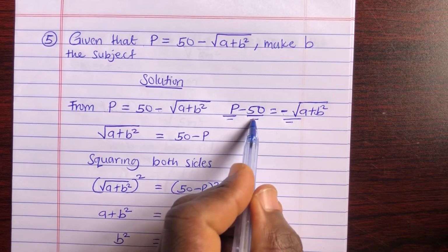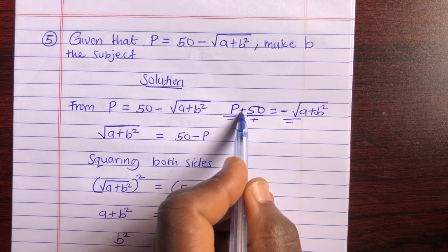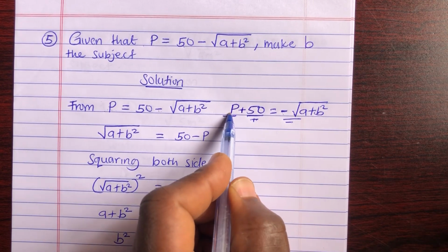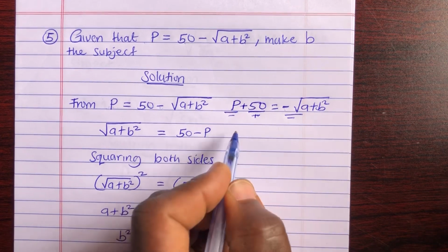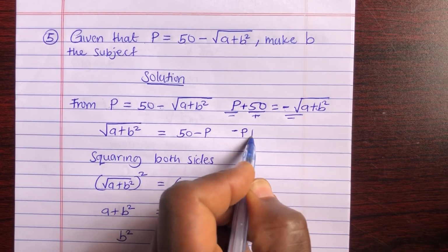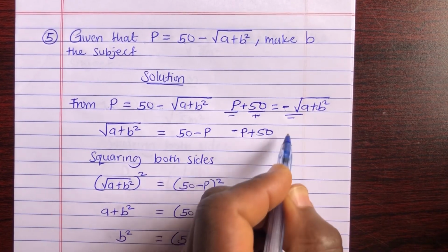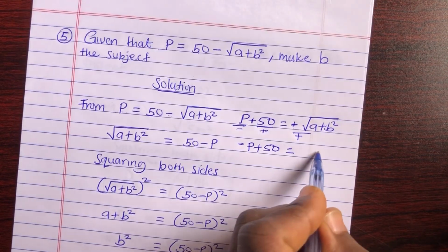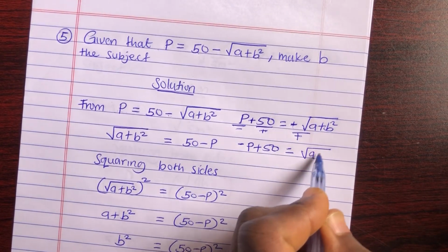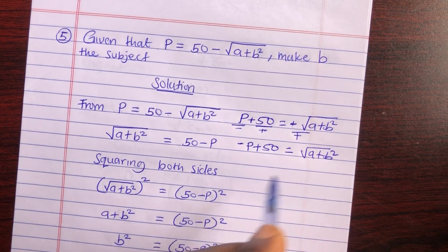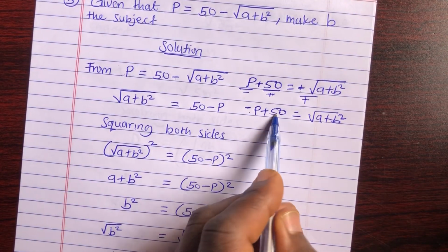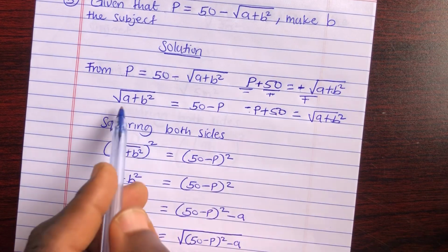When we divide through by the negative, you realize that the negative divides the negative to become positive 50. And this one becomes negative P. So that we get negative P plus 50. And then this one also becomes a positive. So that we get positive square root of A plus B squared. So this one is the same as 50 minus P when 50 comes first. And it is the same.